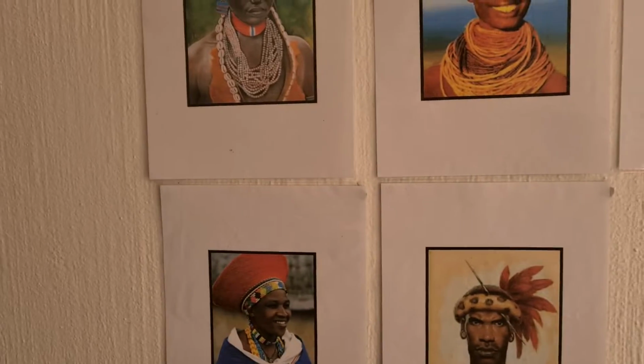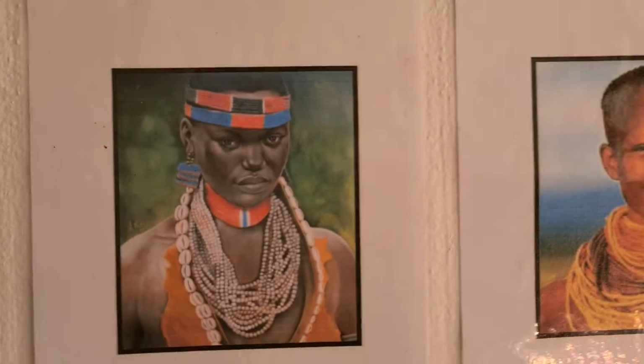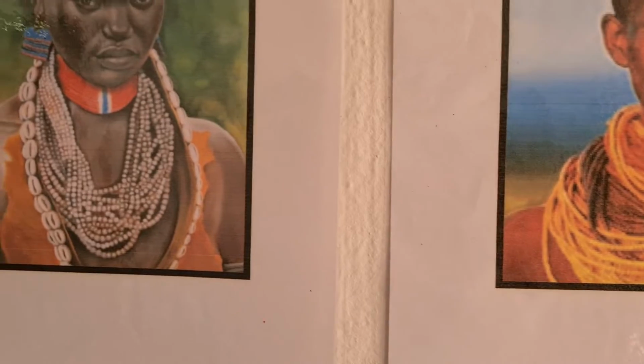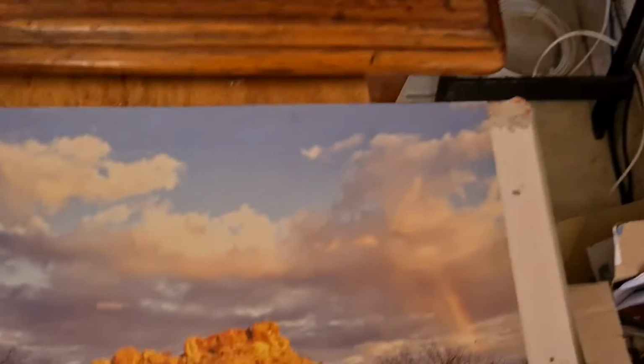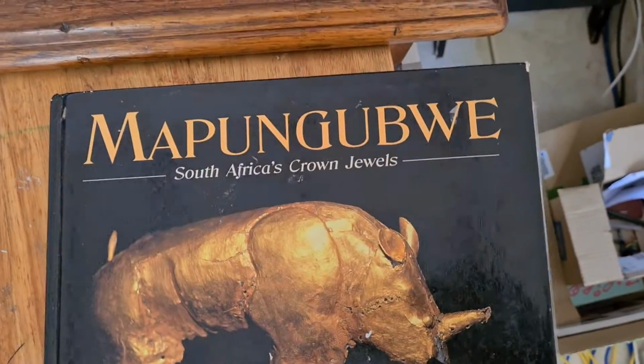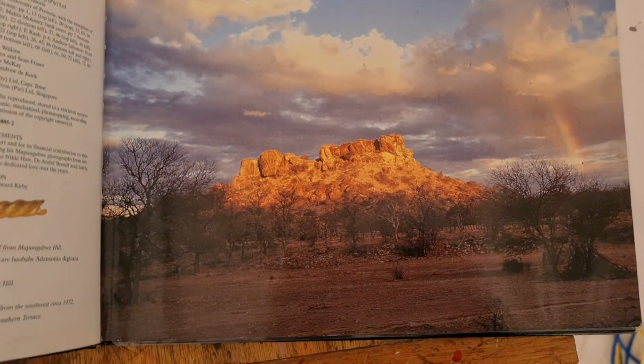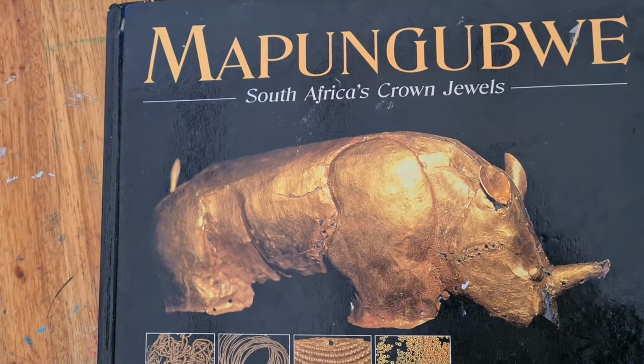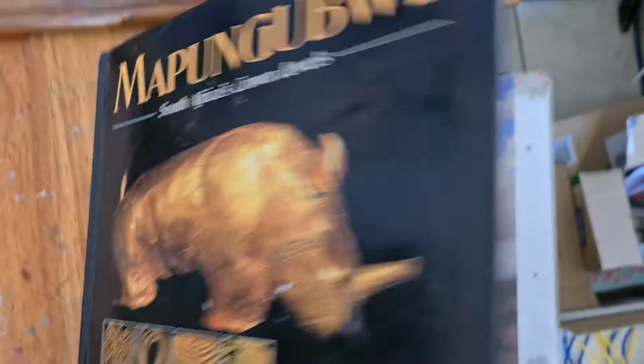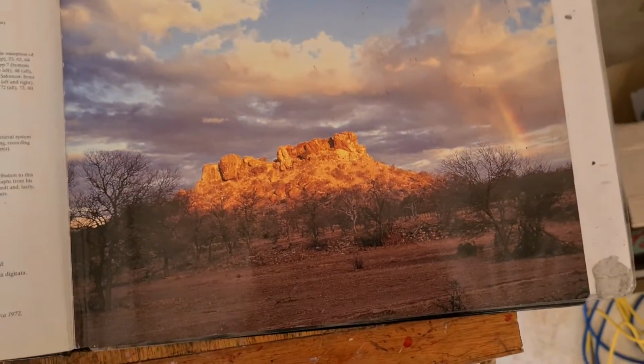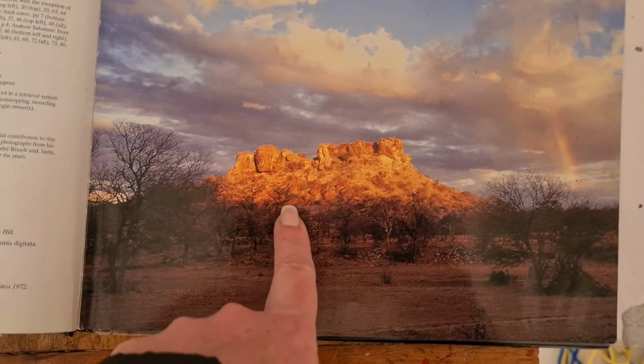I just want to show you here, because when it came to necklaces, it wasn't just the colorful beads or the ostrich eggshell. Here I've got this book about Mapungubwe, which was an African civilization, going back 1,000 years or more, built on top of this hill.